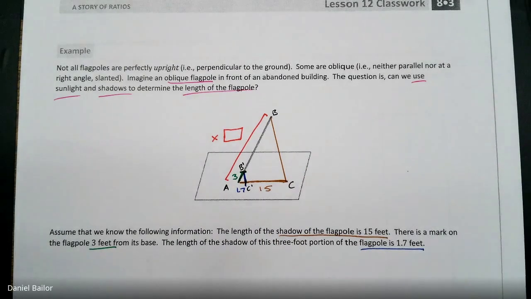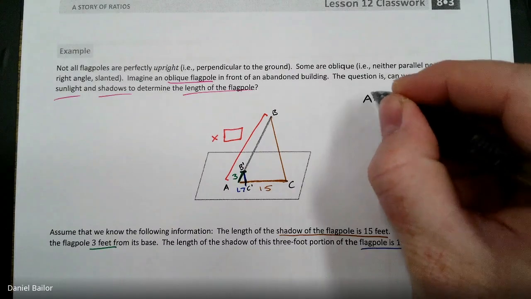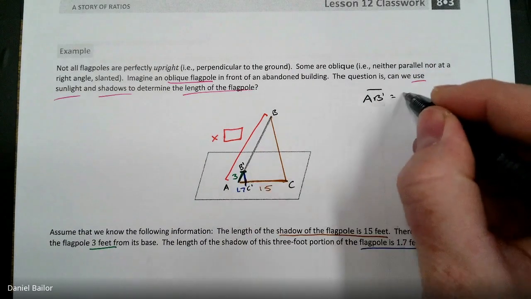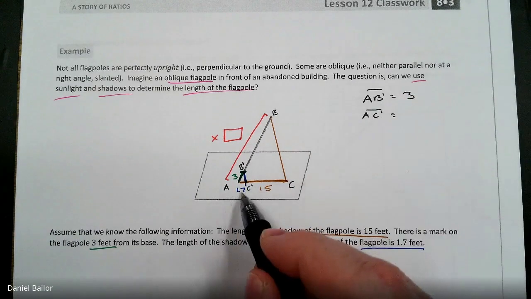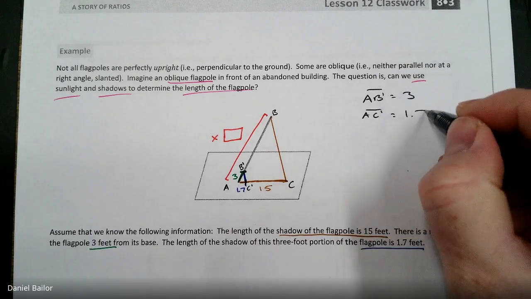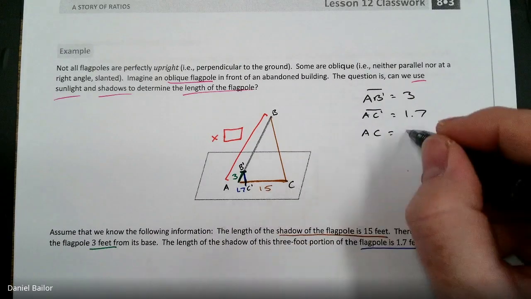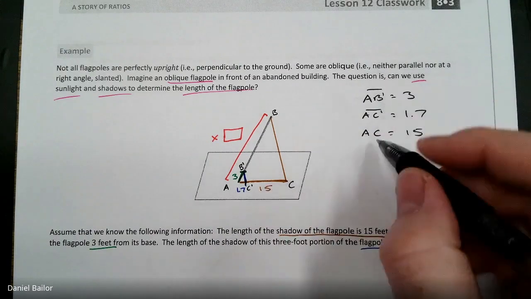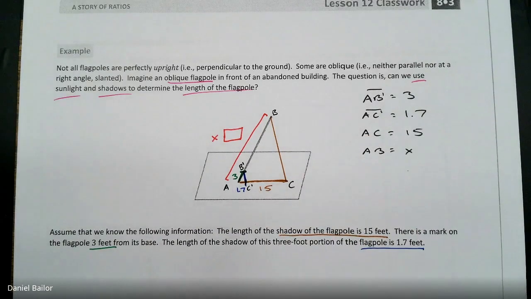So we know that A to B prime, that line right here, this green one, is 3 feet. We know A to C prime, this blue one down here, the small shadow, is 1.7 feet. And we know A to C, the big shadow, is 15. What we don't know is AB, the flagpole. That's the unknown, that's X. So can we use what we've learned to find the length of the flagpole? Yes, we can, because we know these triangles are similar.